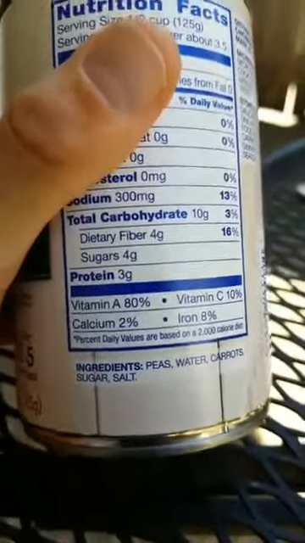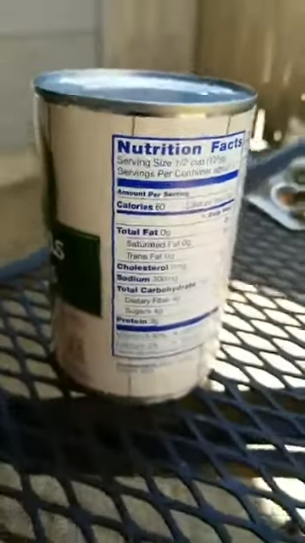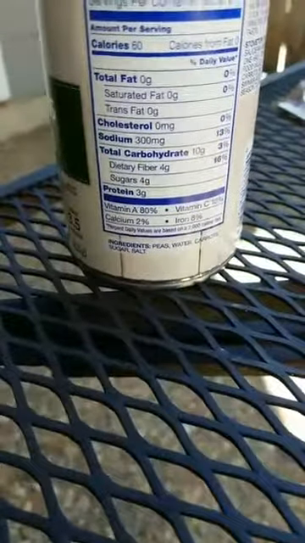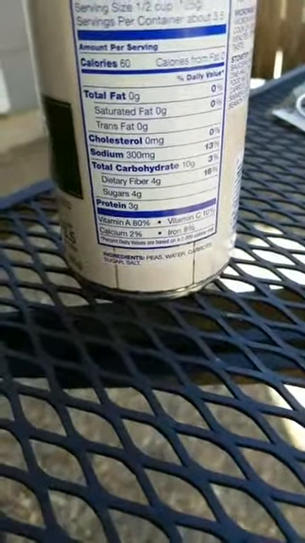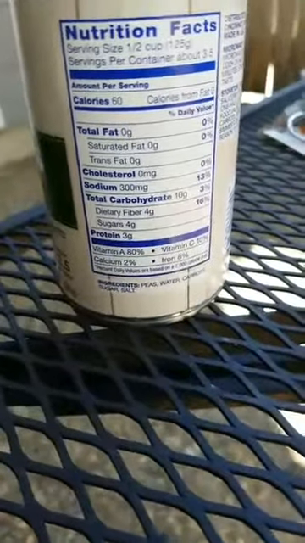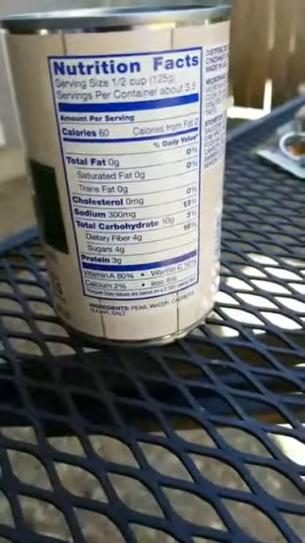Okay? All right? So I hope that makes a little more sense. If you're reading the ingredients, the first one listed is going to be the highest ingredient. So I hope that helps y'all out a little bit. All right? Let's see what else we move on.